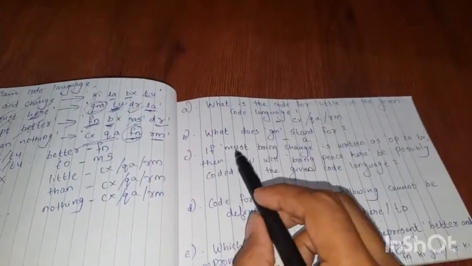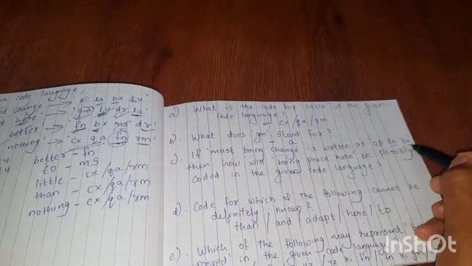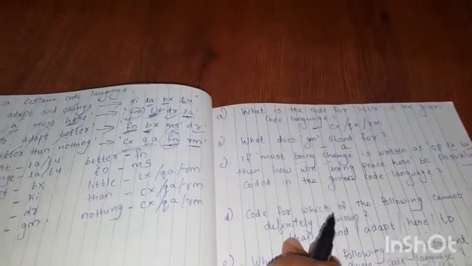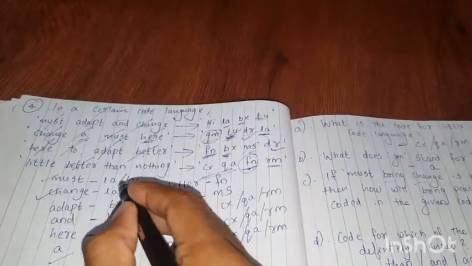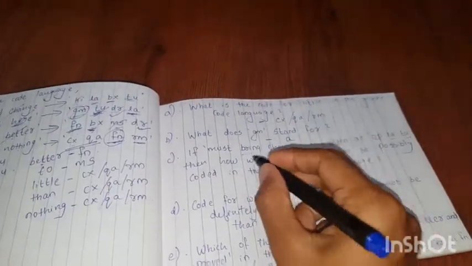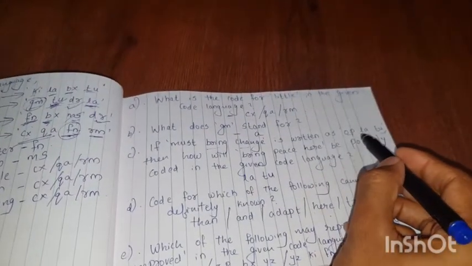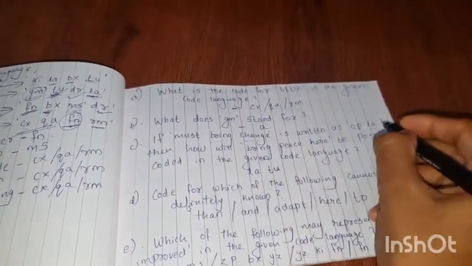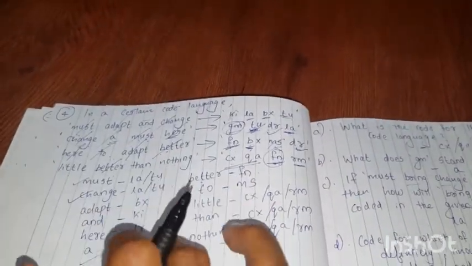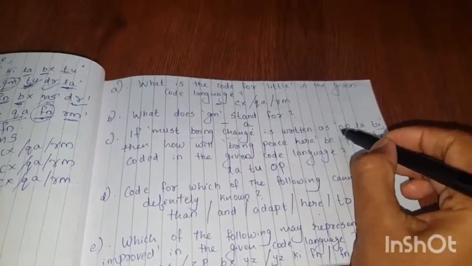Now the third sub question is, if must bring change is written as OPLATU. Okay, must bring change. We have the codes for must and change, right? LA or TU. So LA, TU, and for bring, we do not have any code here, right? So they have given the code as TU. Sorry, not TU, OP for bring. Understood? We do not have any word and code for bring. So that is from outside. So they also gave the code for bring as OP.